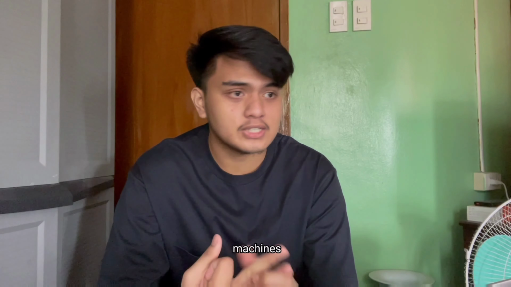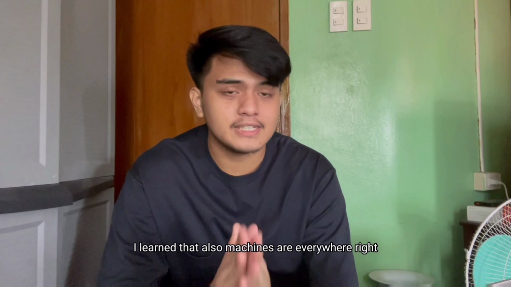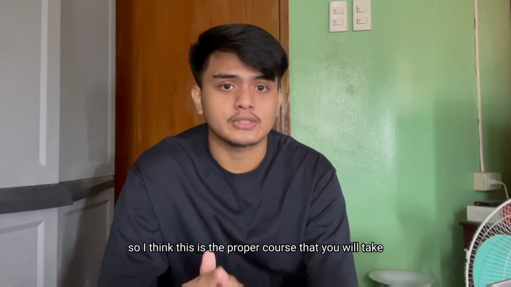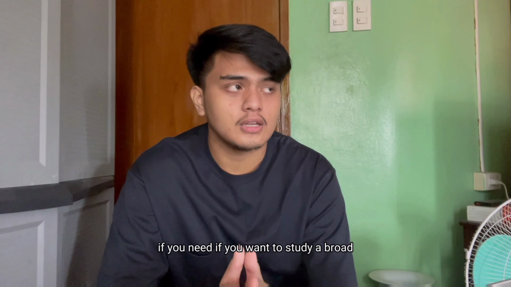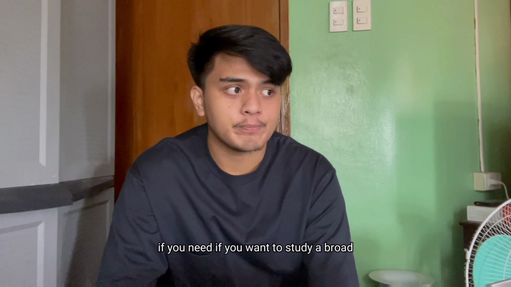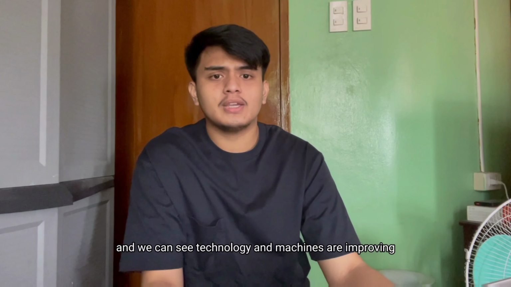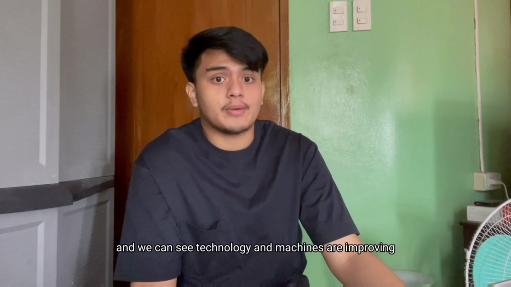So overall, in conclusion, I learned that these different materials that we discussed in shop exercises can be used in water, electricity, machines, and many more. I learned also that machines are everywhere, right? So I think this is the proper course to take if you want to study broad materials. We can see technology and machines are improving.